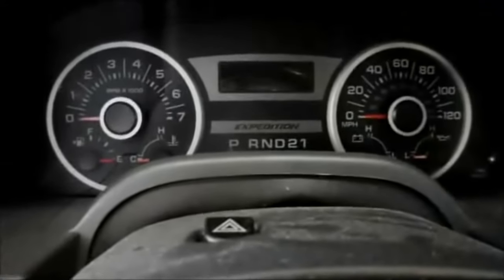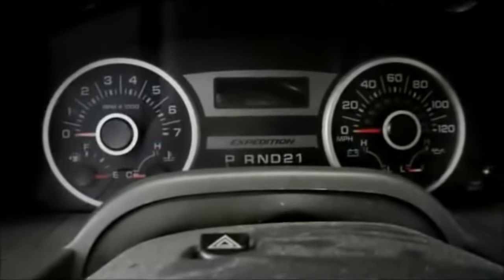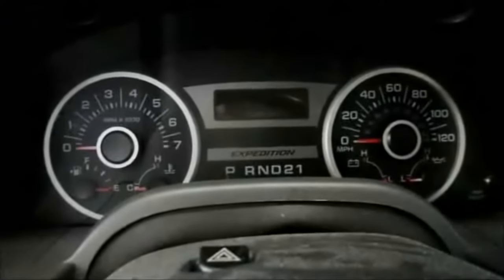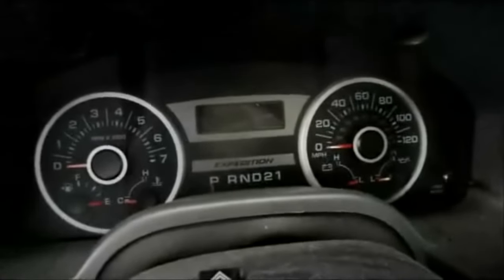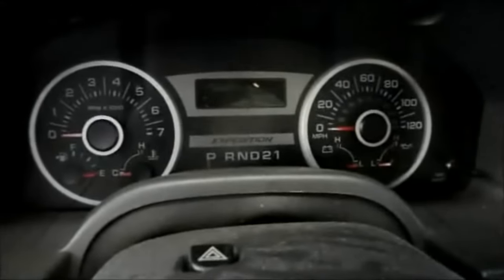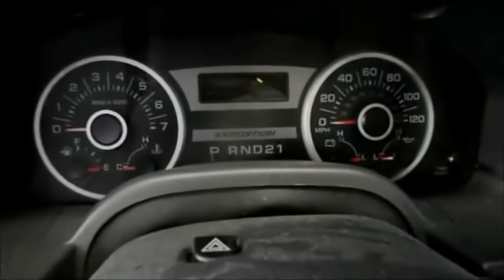The trans is shifting properly. The speedometer is working just as it should. That's it. One thing I might add too is that once that check engine light comes on and you notice that your transmission is not shifting properly, don't drive it. The more you drive it, the more damage you're going to do to the trans.